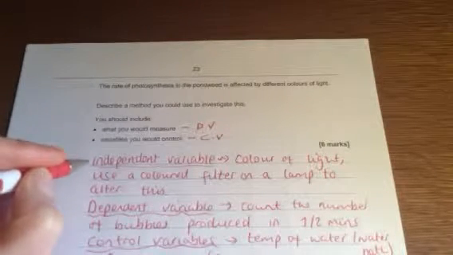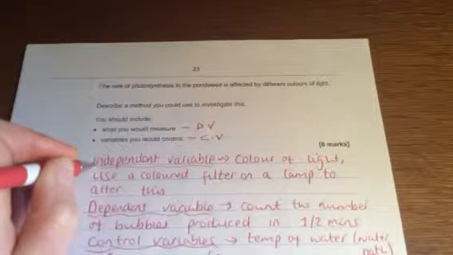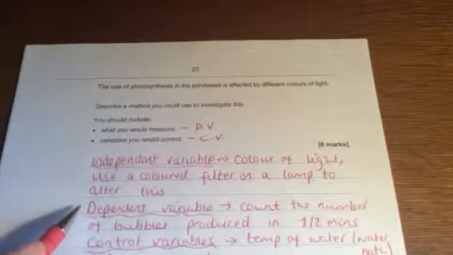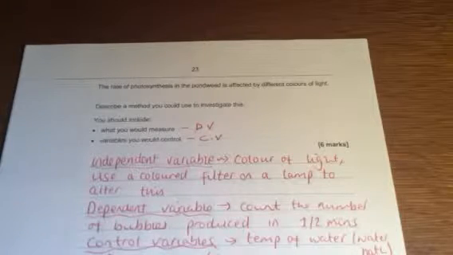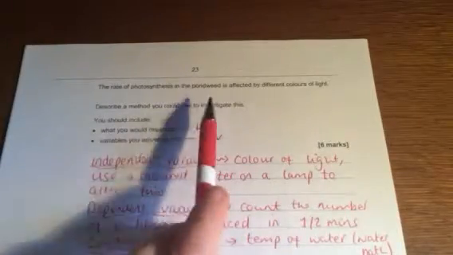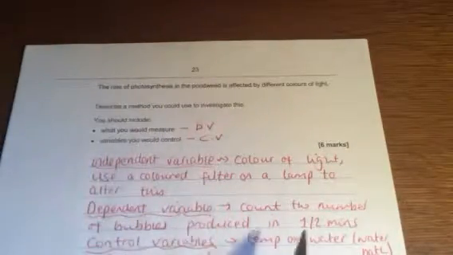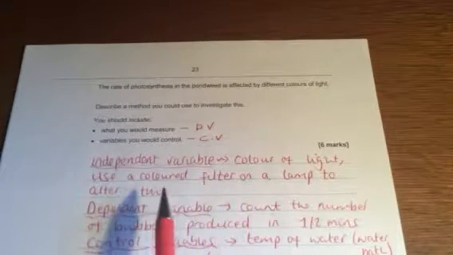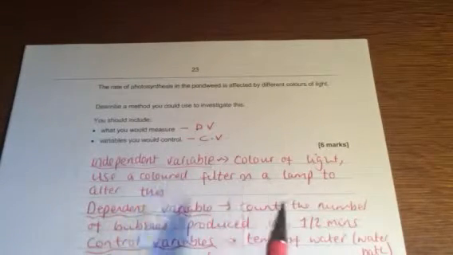A section that indicates what you change, your independent variable. A section that indicates what you measure and how you measure it, your dependent variable. So here it's told you you're going to change the colour of the light. But girls, tell them how you're going to do that. I'm going to use a coloured filter on a lamp to alter this. A coloured filter is just a clear bit of transparency. Okay?